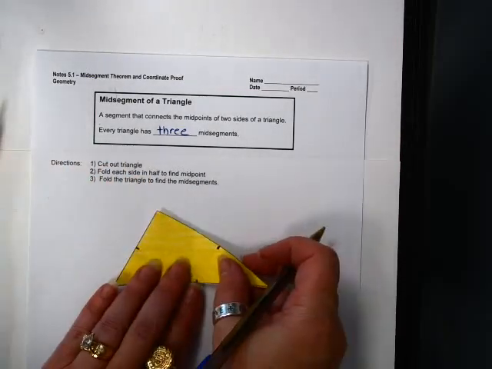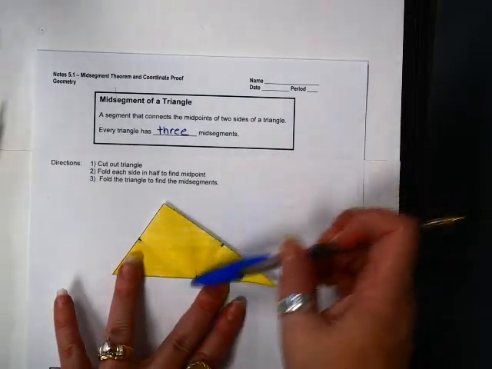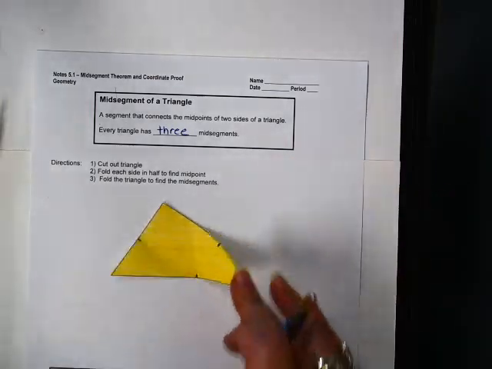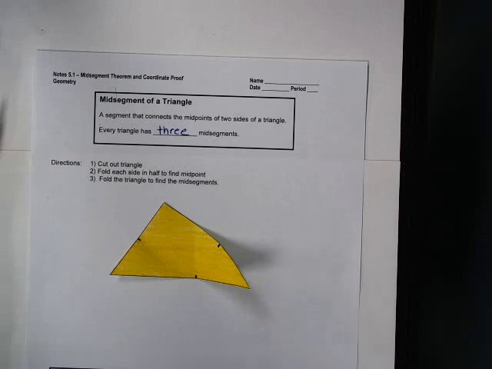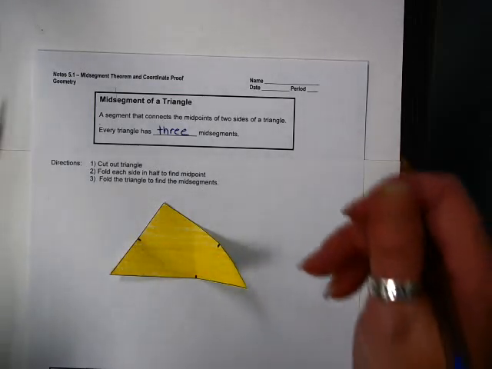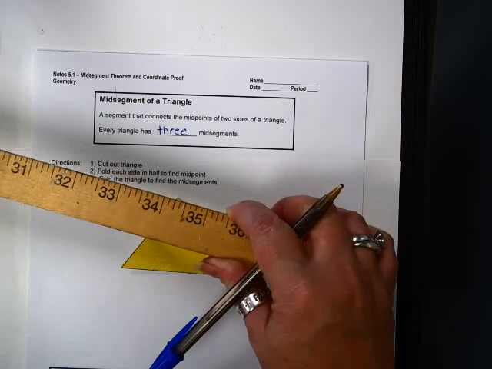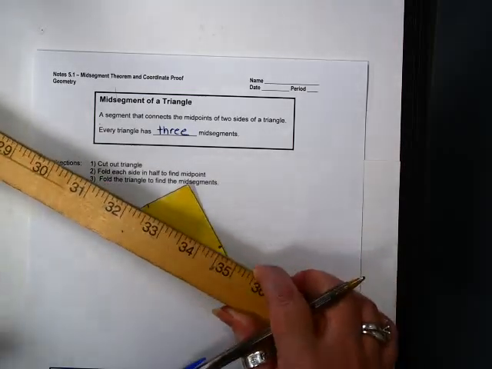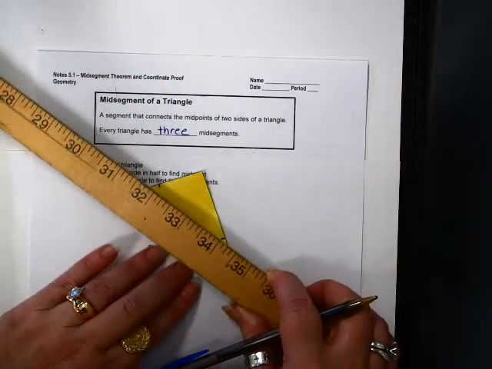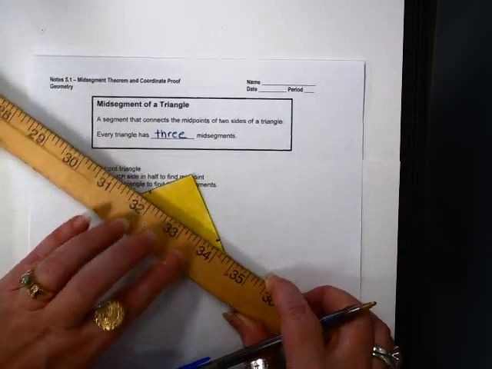Okay, so there's all 3 midpoints, a midpoint for each side. Then what you need to do is take your straight edge and connect the dots. So here, taking my straight edge, I'm going to connect the midpoints.